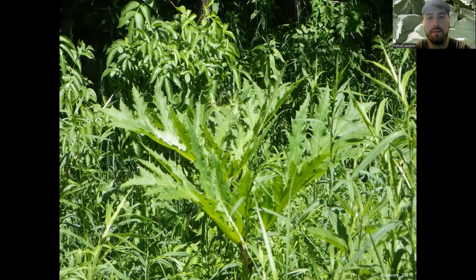Okay, next one. Just for a little bit of context, this is on the side of a trail. It's a very large leaf and it's heavily serrated.